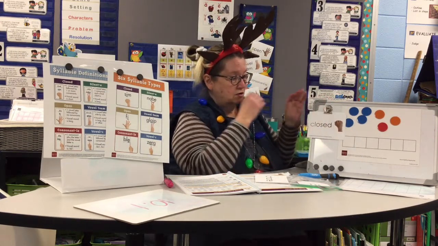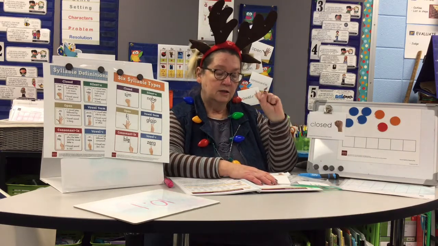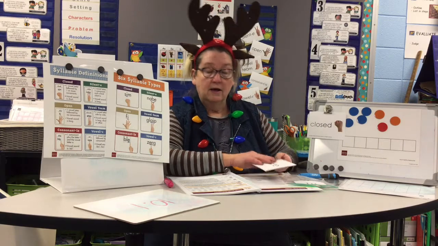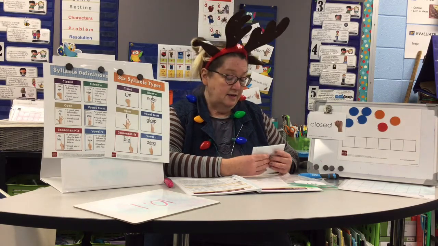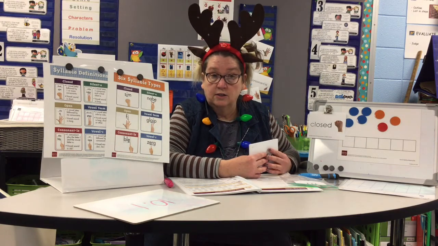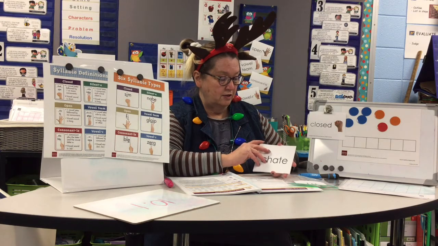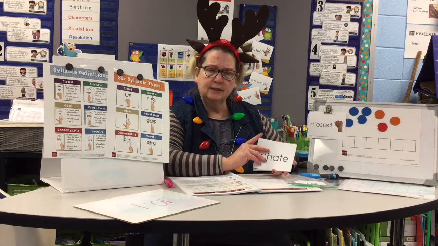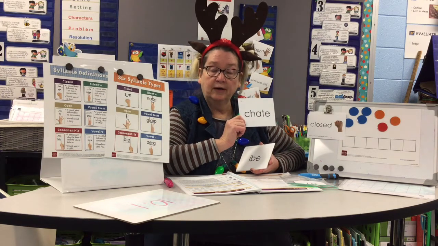So closed would be like this, not closed, okay? So make sure you're showing me that symbol. There is no reason to say the word at all. And here's the deal. Some of these words, well, actually all of these words are not words at all, okay? So I'm just going to hold them up, and I want you to think in your head, and then show me, and I'll say show me, okay? So look and show me.